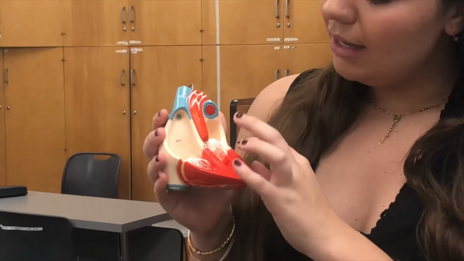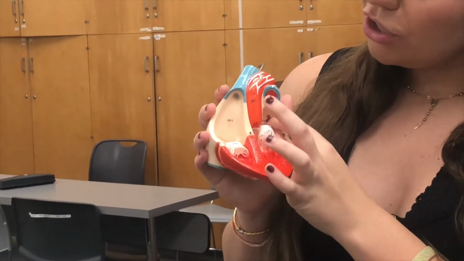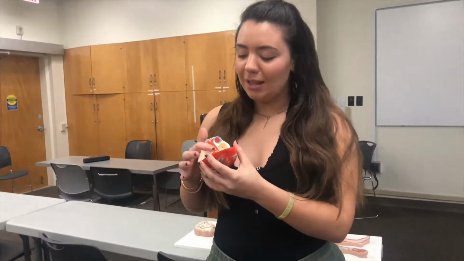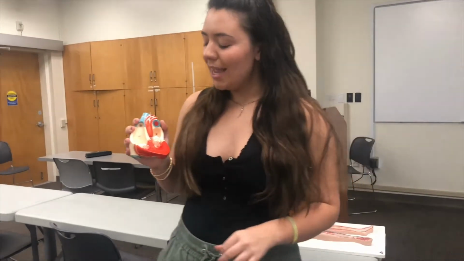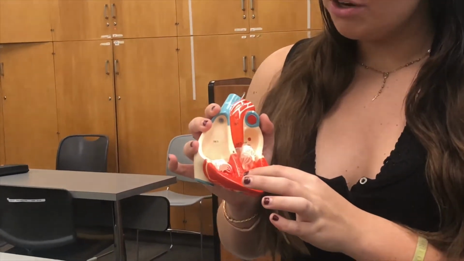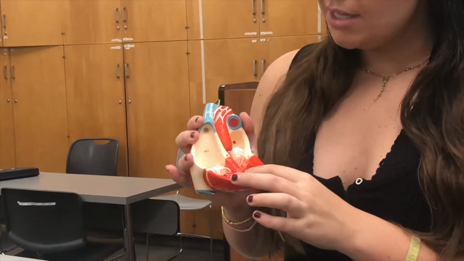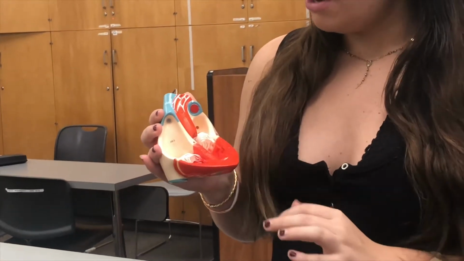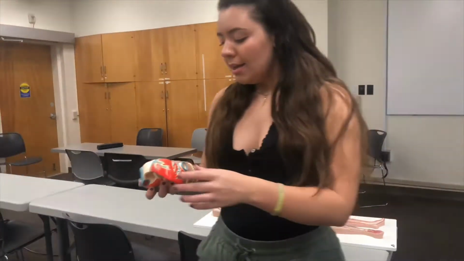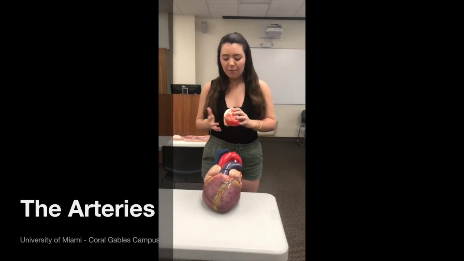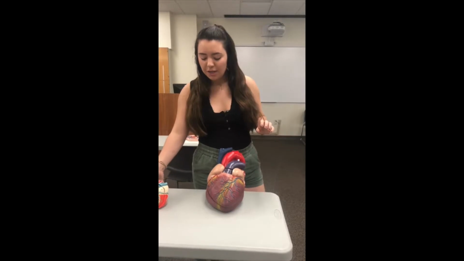We have the pulmonary veins, which are these little dots here, the aortic semilunar valve, which is located at the bottom of the aorta. And separating the left and the right side, we have the interatrial septum and the interventricular septum, which is down here, which separates the atria and the 2 ventricles. And yeah, that's it. Now we're gonna do the arteries, which I'll do on the larger model.